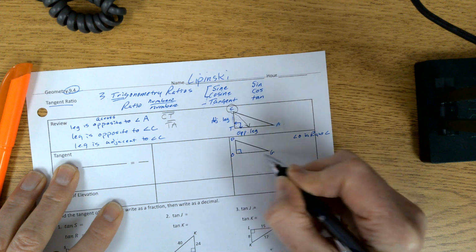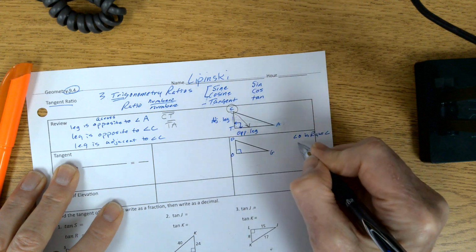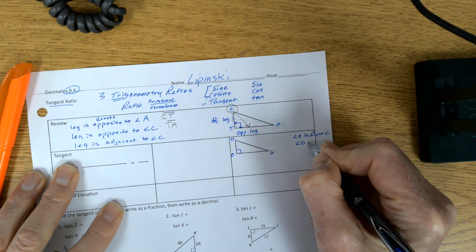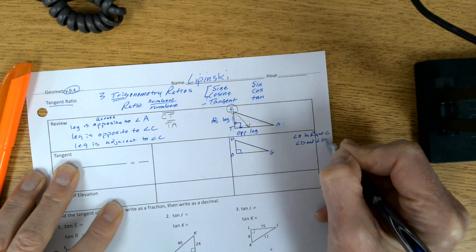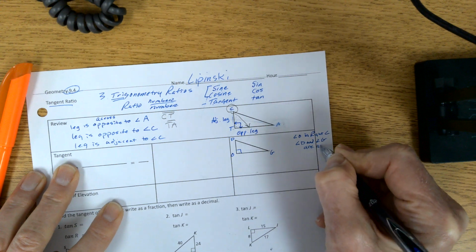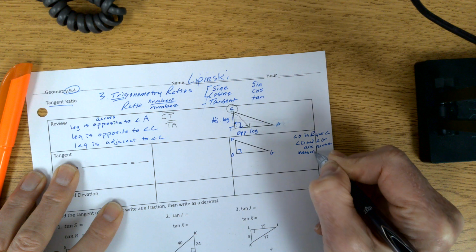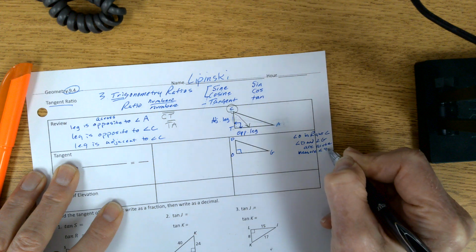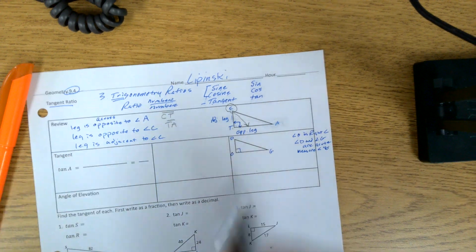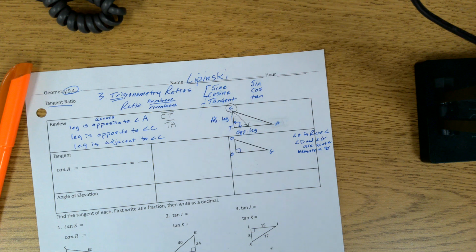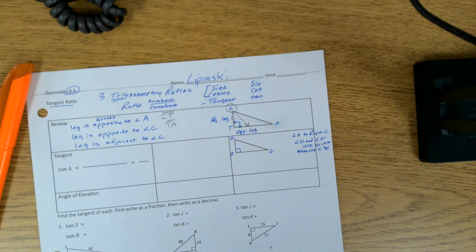And then that means angle D and G are acute angles. They measure less than 90. It's a cute little angle. So everything that we're doing will be referred to by acute angles.